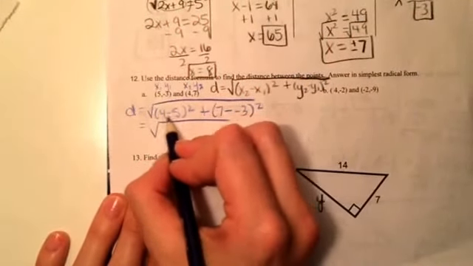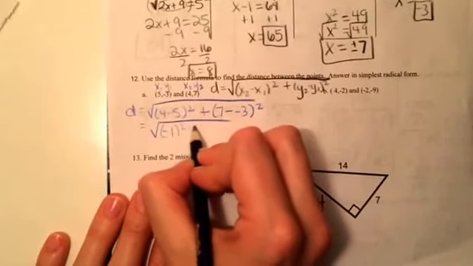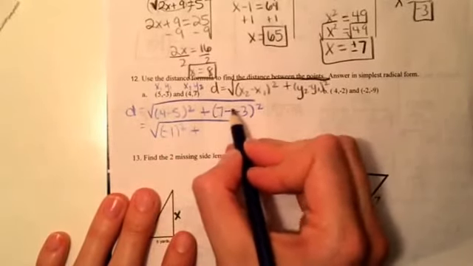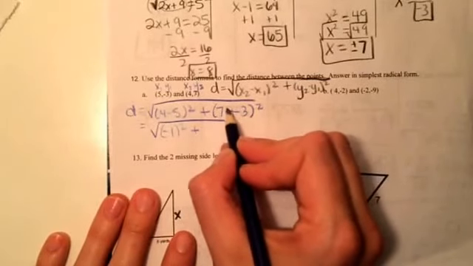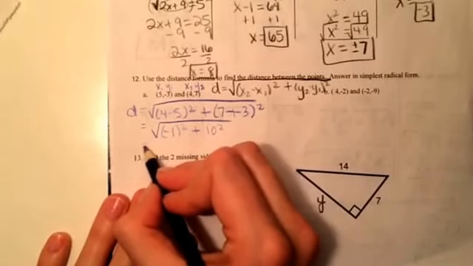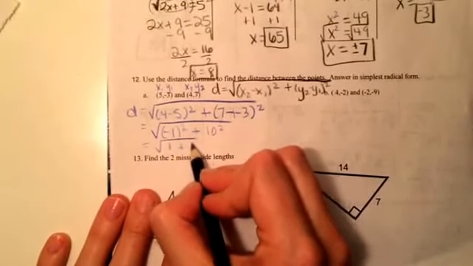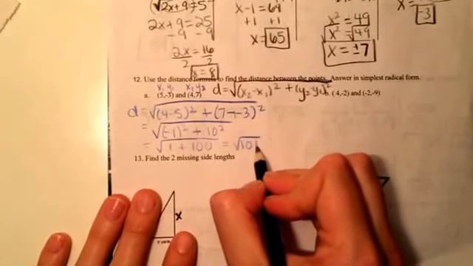So we have the square root of 4 minus 5 squared, that's negative 1 squared, plus 7 minus negative 3. The minus negative turns into a plus, so that's 10 squared. The square root of 1 plus 100, the square root of 101.